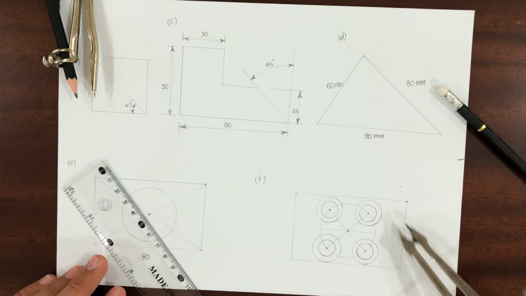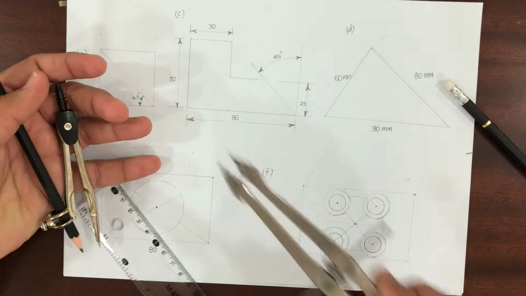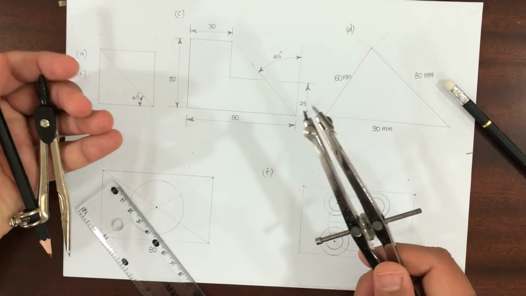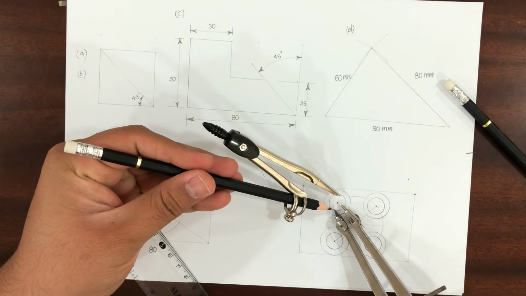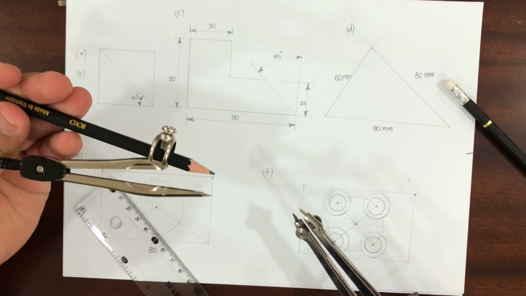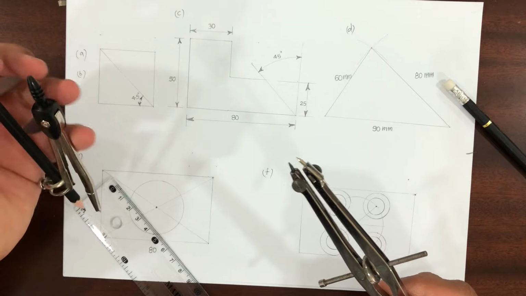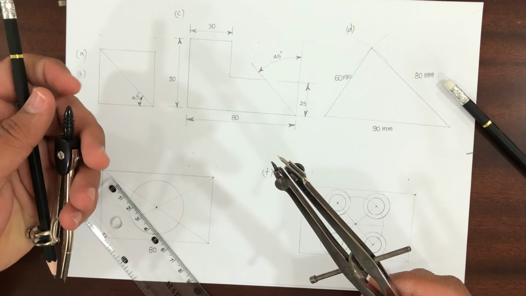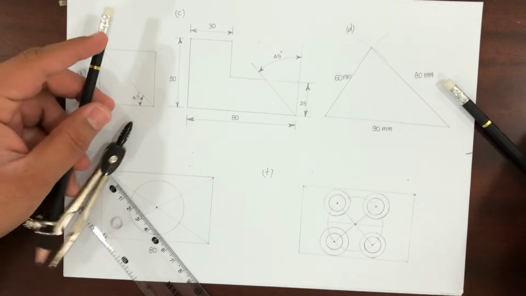Okay, so because it is the first class, you don't have this instrument. That's why I am explaining with this one. With this one, the smallest circle you can draw with precision is like 1 centimeter radius, but with this one you can go up to 5 millimeter radius.